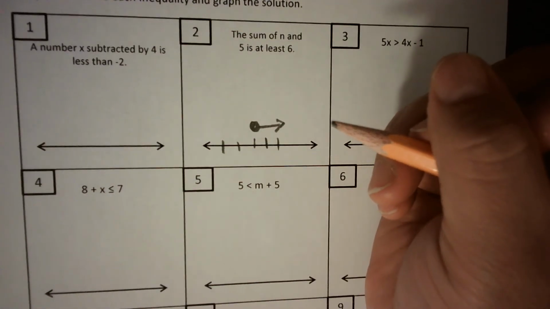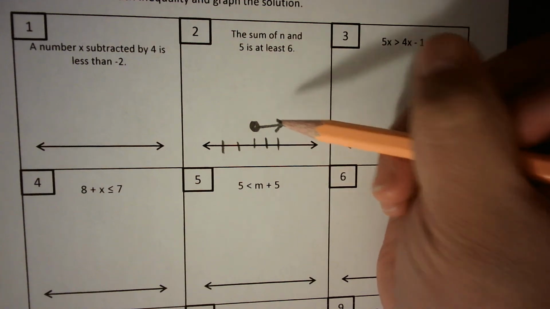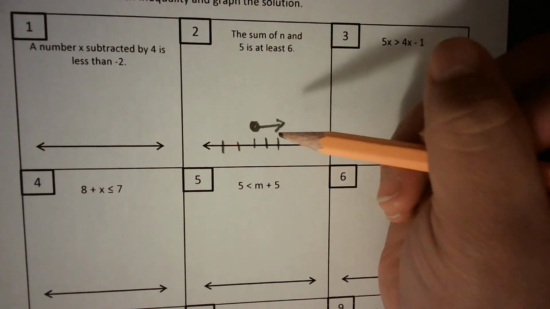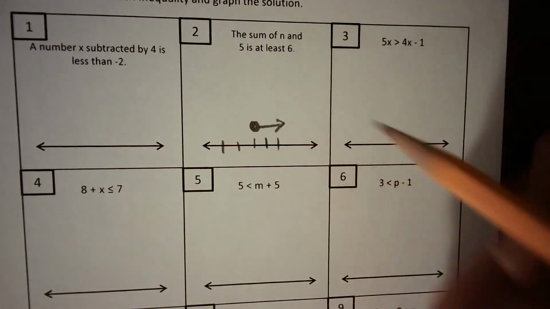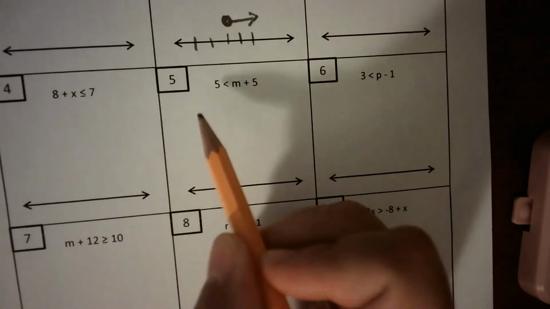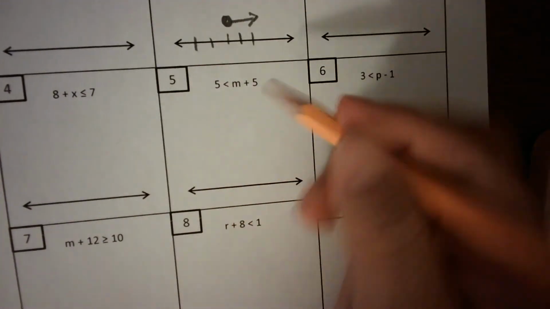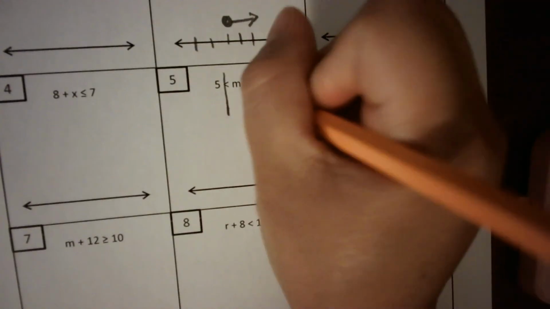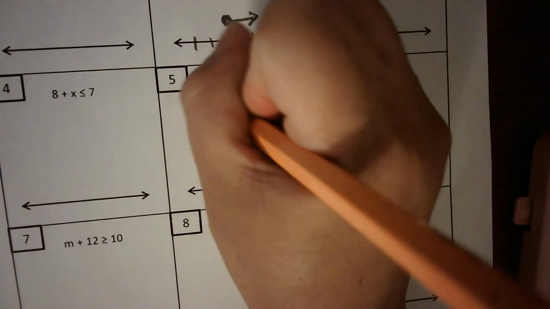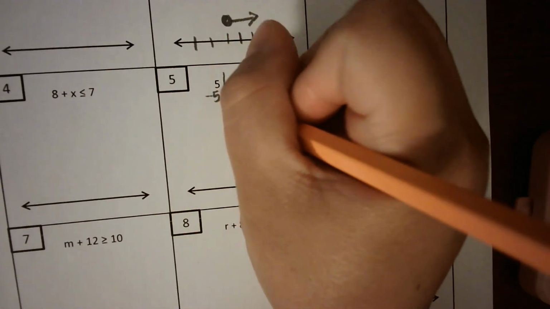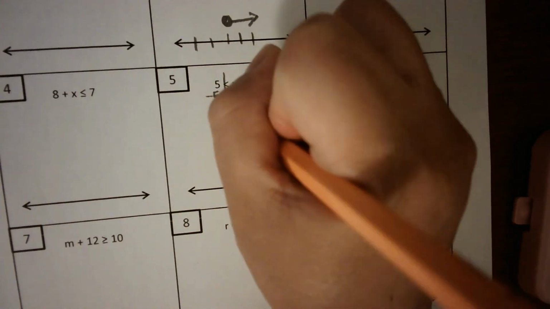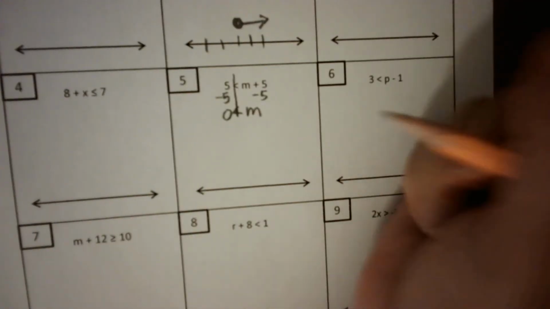The other thing that I want you to remember is that the only way that it can be graphed this way is if the letter's on the left. So you have to solve for the letter on the left. So see this right here? Let's go ahead and solve this one. We're going to subtract 5, subtract 5. 5 minus 5 is 0. That's less than m. But the letter's not on the left.